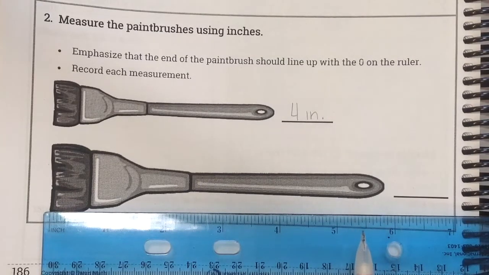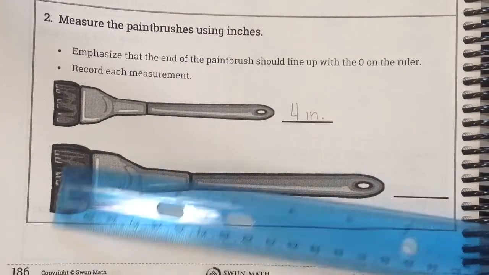And remember, if it goes past the halfway point, then I round up to the next biggest number. If it's before this halfway point, then I round down to the nearest smaller number. So since it is past that halfway point, I'm going to round up to 6 inches.